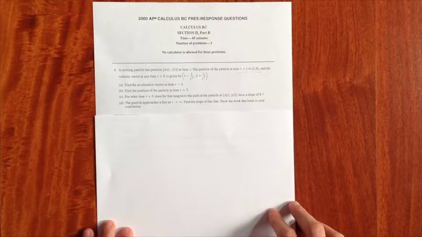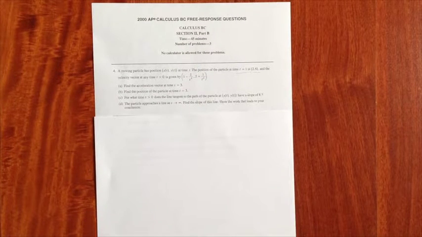Now we're going to look at part D. The particle approaches a line as t approaches infinity. Find the slope of this line. Show the work that leads to your conclusion. So what this is referencing and saying is that we're getting a linear slope as t approaches infinity, and they want to find that particular slope.